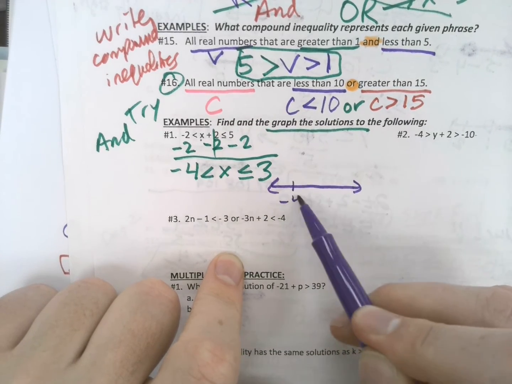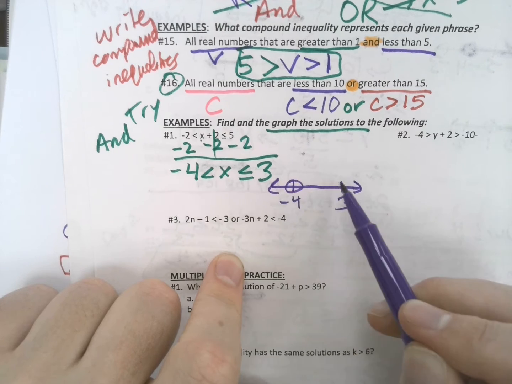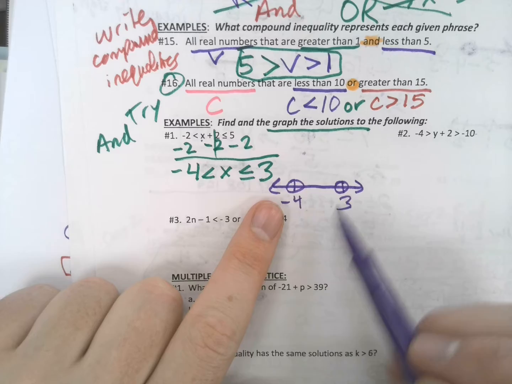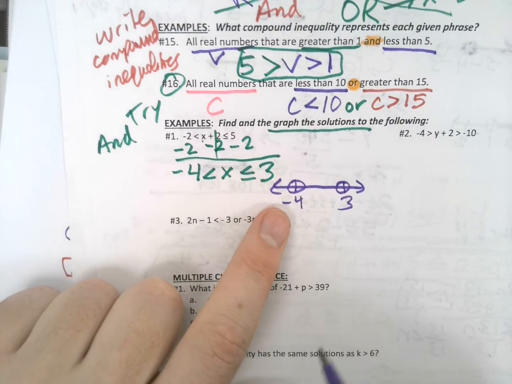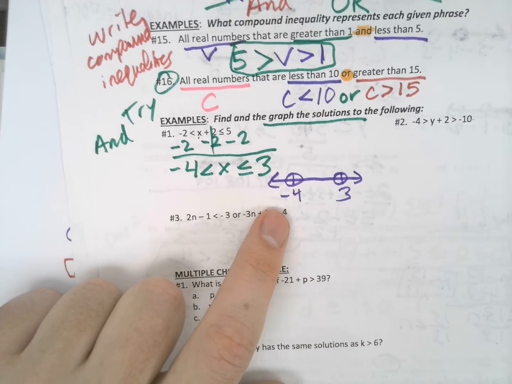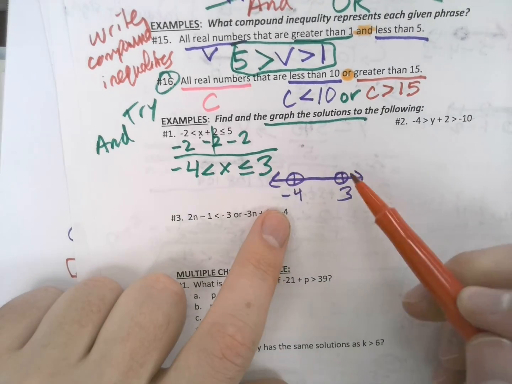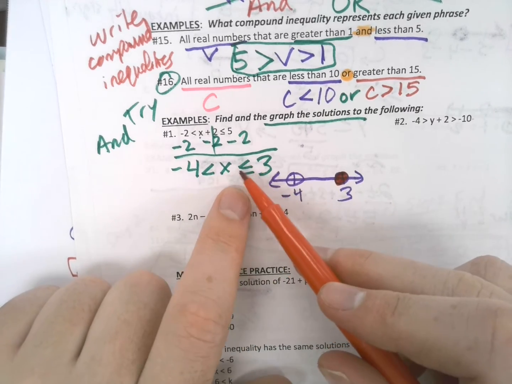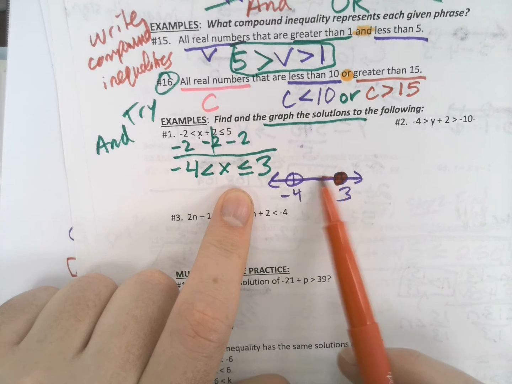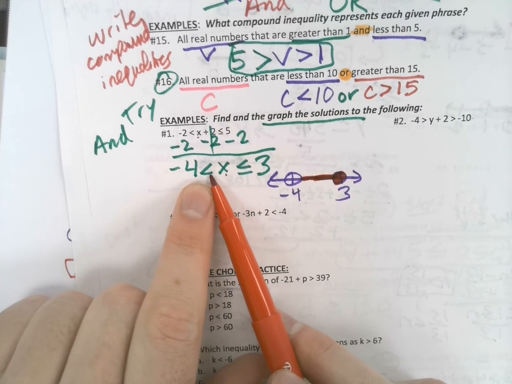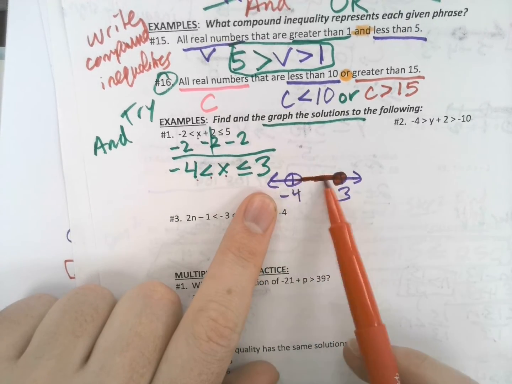I go to graph this, negative 4, 3. And see if you can complete this graph here, filling in which point needs to be filled in and shading where it needs to be. Go ahead. Okay. Looks like we need to fill in 3 because x could be less than or equal to 3. And speaking as less than, we're shading to the left. But then what happens once we hit negative 4? X is greater than negative 4. Oh, so we go back to the right.